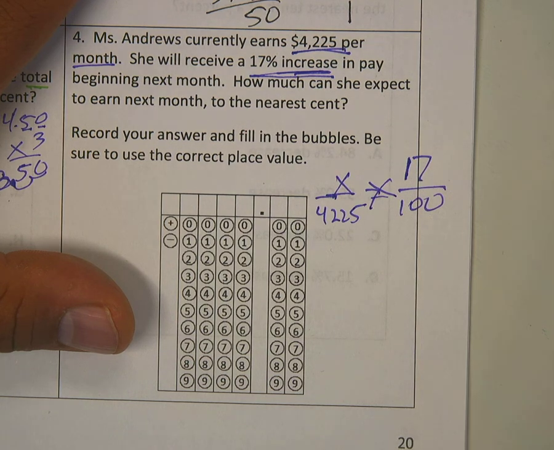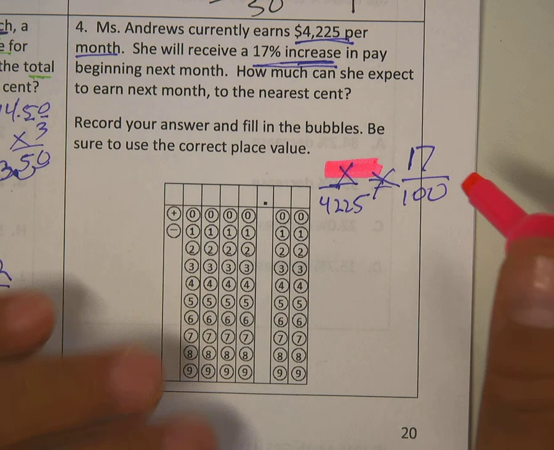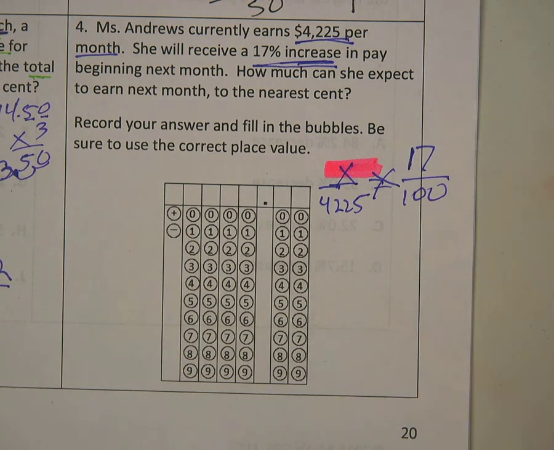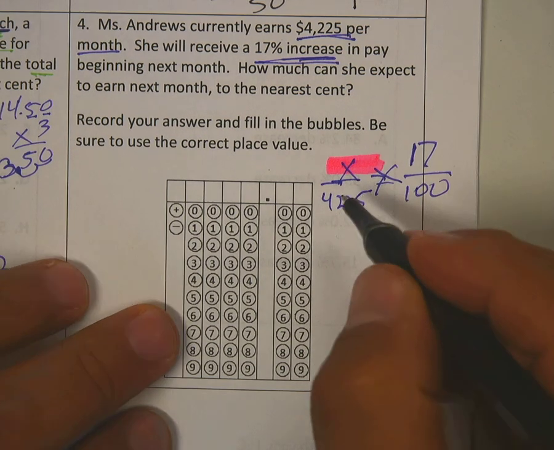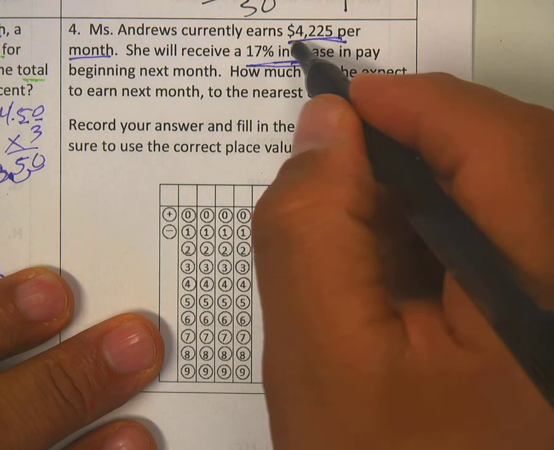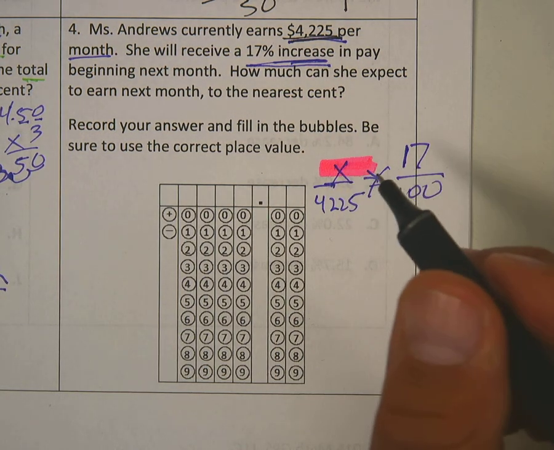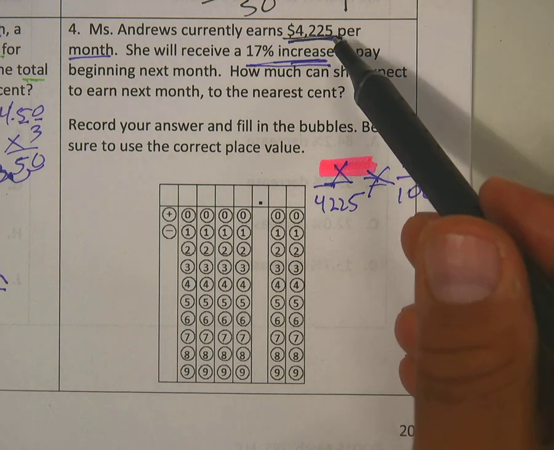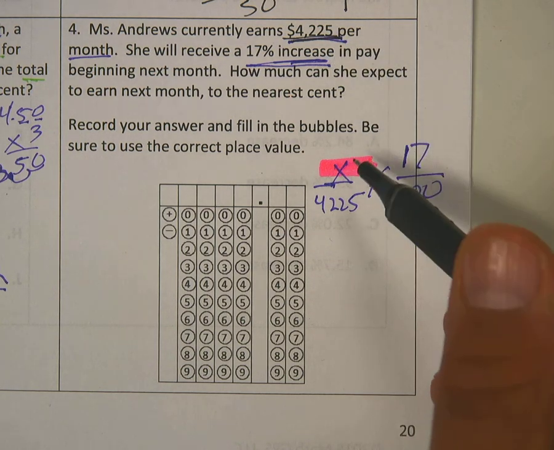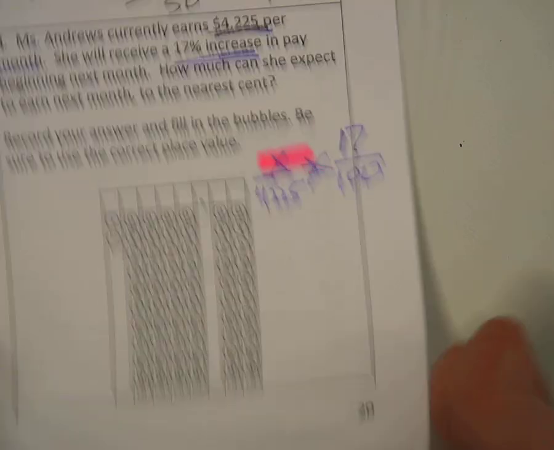You solve it, and whatever you get here is her increase in her monthly earnings. So she used to make this, but now she's going to make this plus whatever's here, and then you'll answer the question. Let's go to the next one.